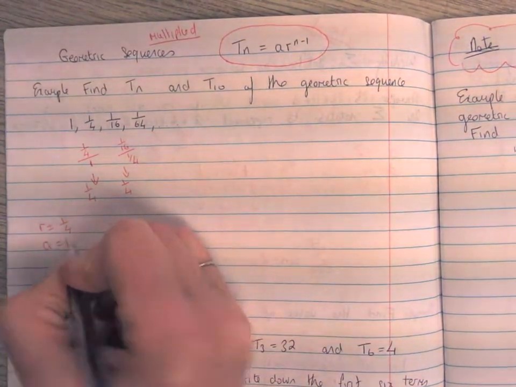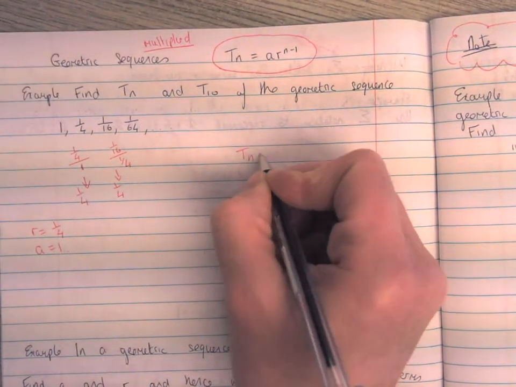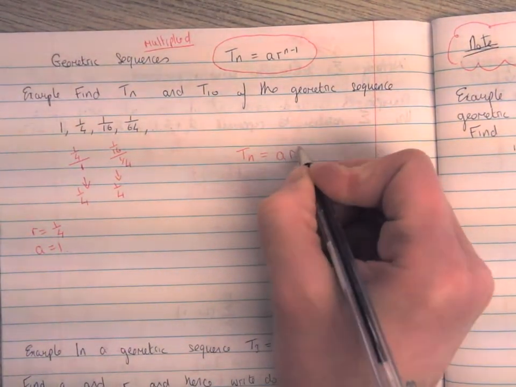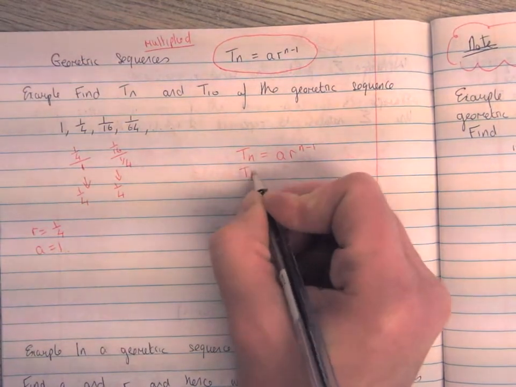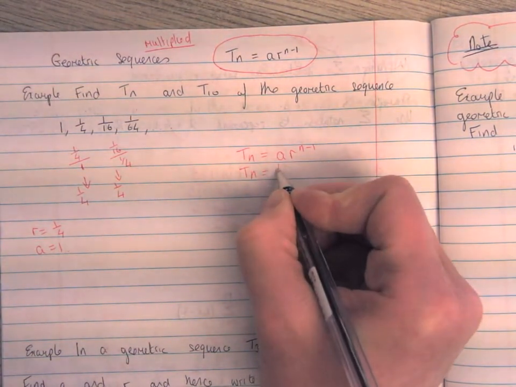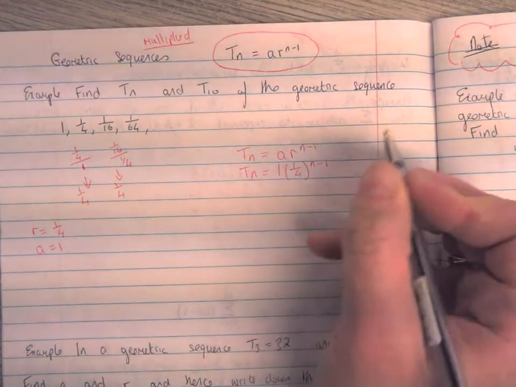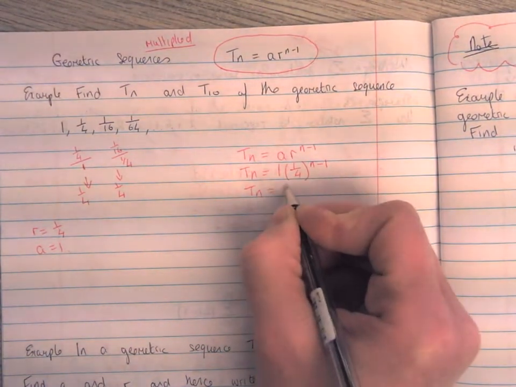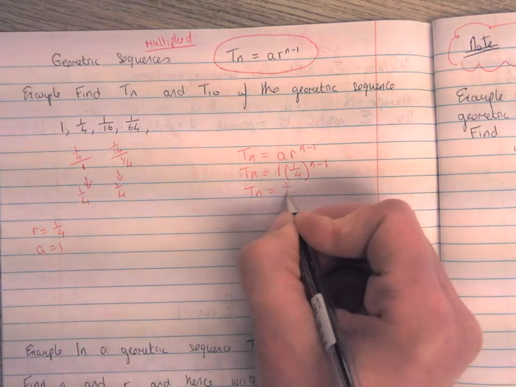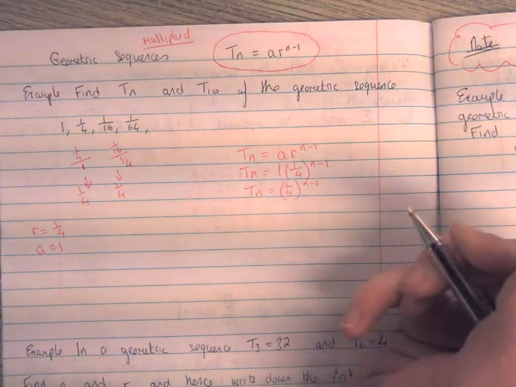A again is your first term. So Tn is equal to a times r to the power of n minus 1. Tn is equal to 1/4 to the power of n minus 1. So the 1 really is no use there, so we'll just leave it as 1/4 to the power of n minus 1. And then find T10.